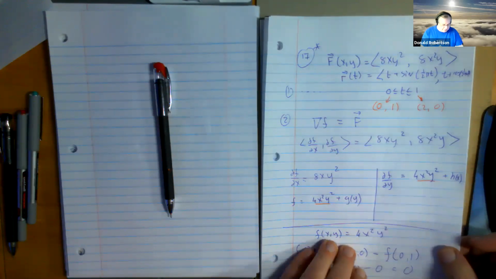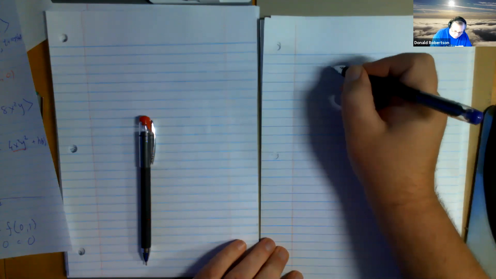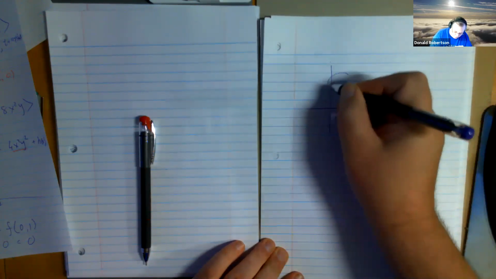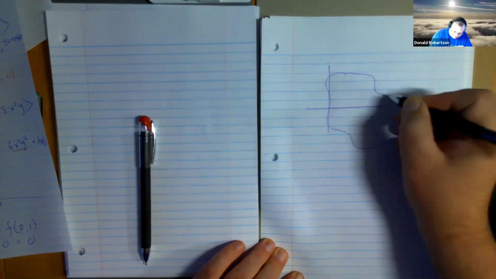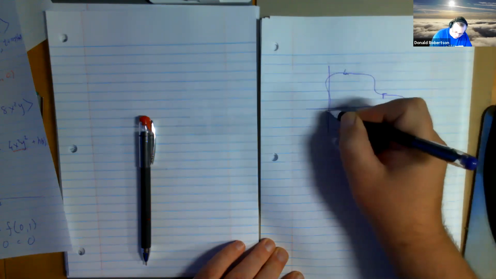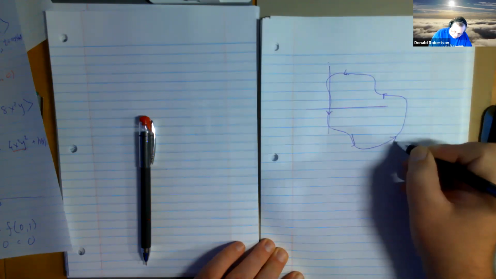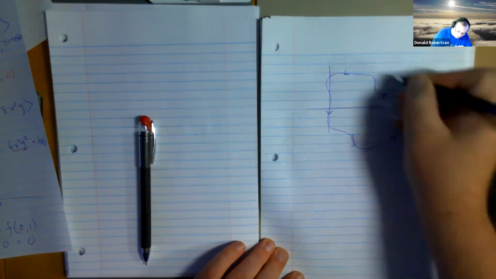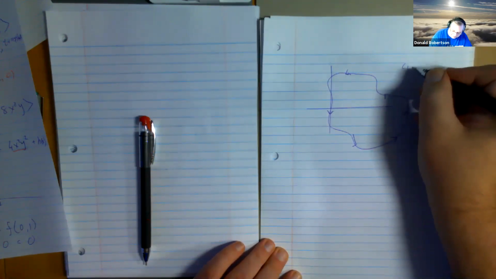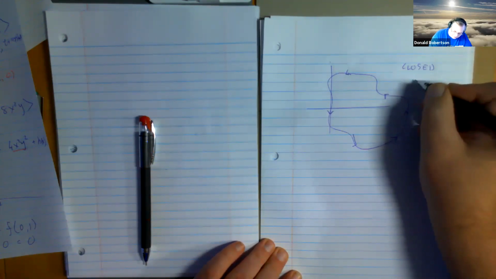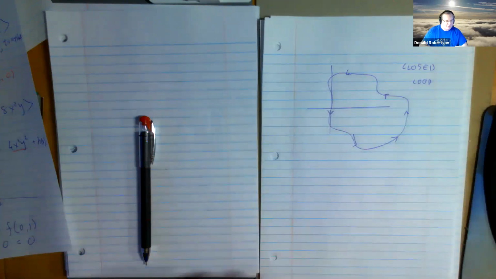Oh, I just thought of something. If you have a conservative field, right, and your curve C is a closed loop, that just means you start and finish at the same point, right?